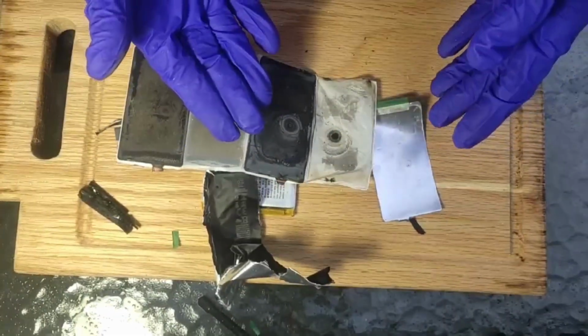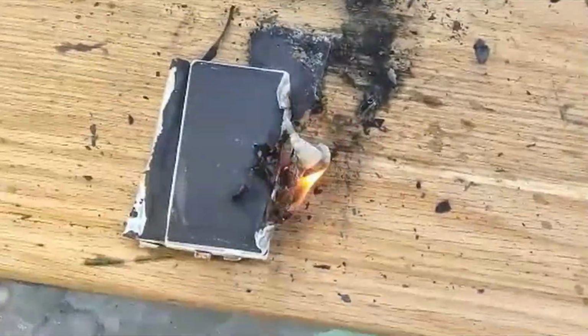And this is lithium, in a lithium battery, but this is the other.